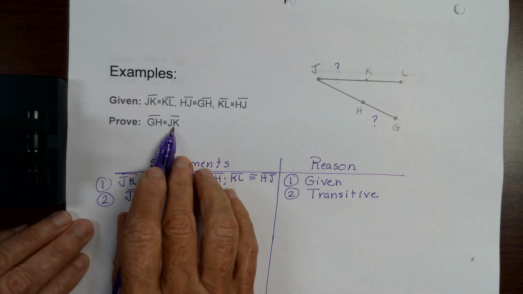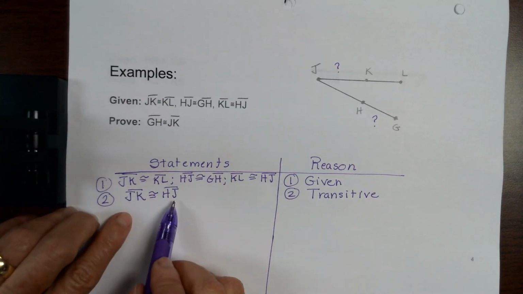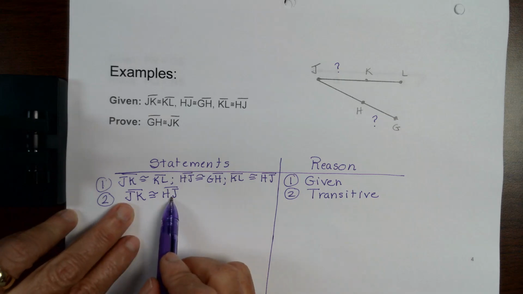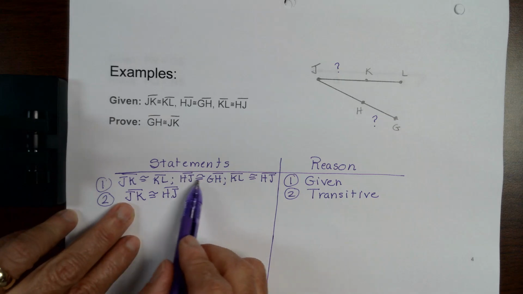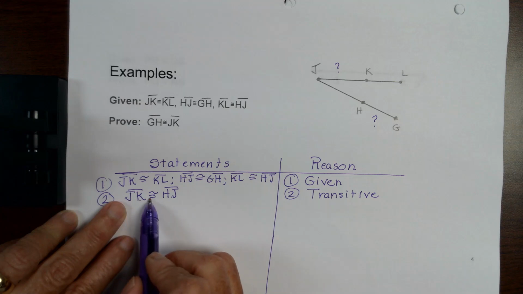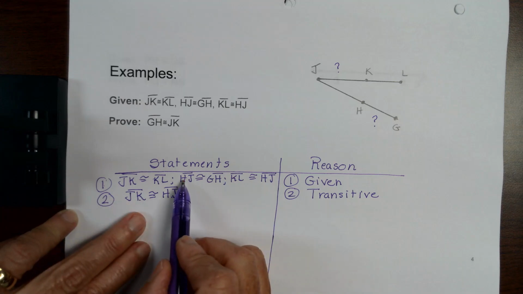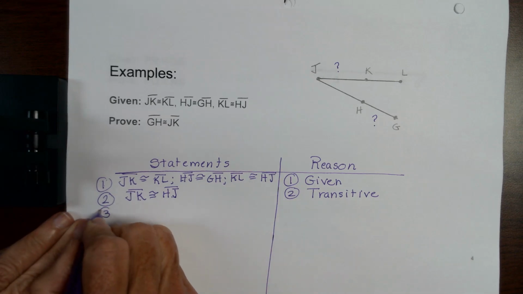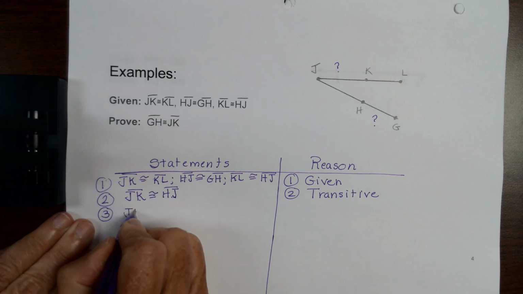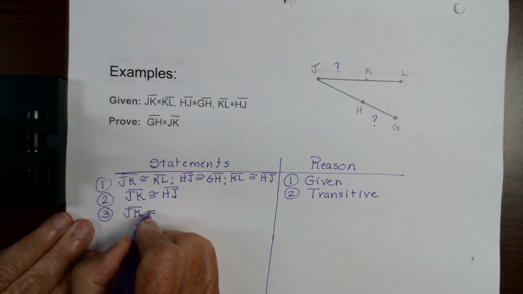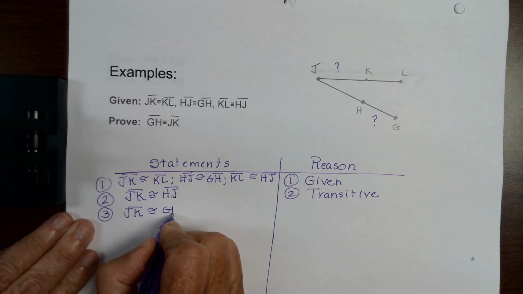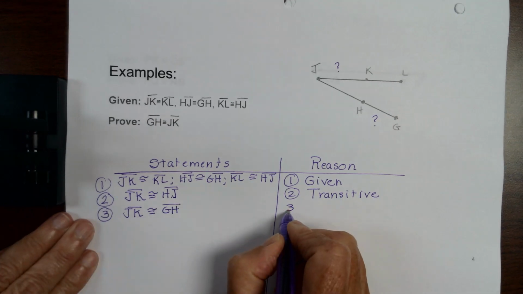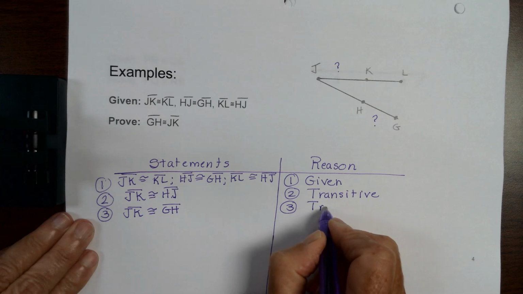Now, that gives me my JK that's down here. So then I turn around and I look at this in comparison to this. JK is congruent to HJ, and HJ is congruent to GH. So my third step is JK is congruent to GH, and that is, again, transitive property.